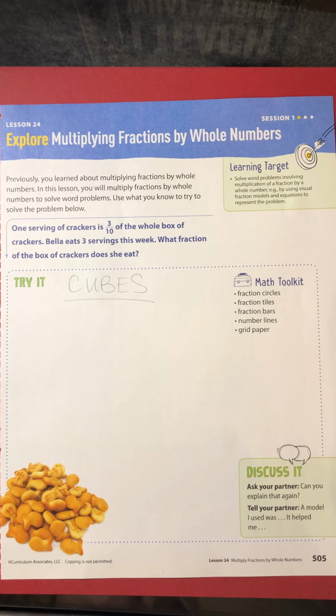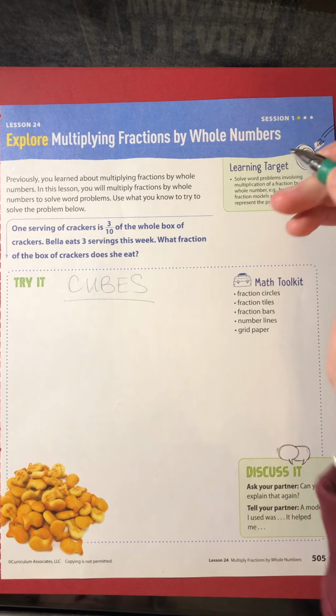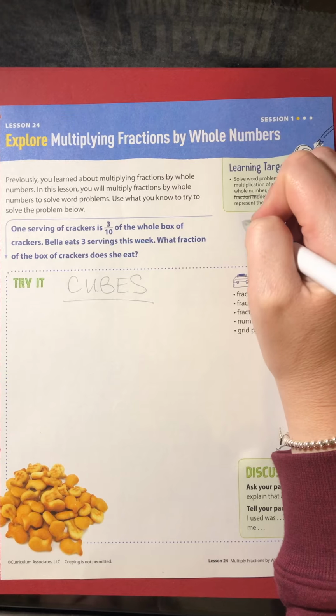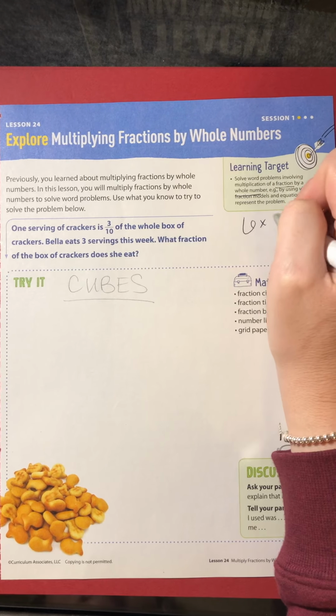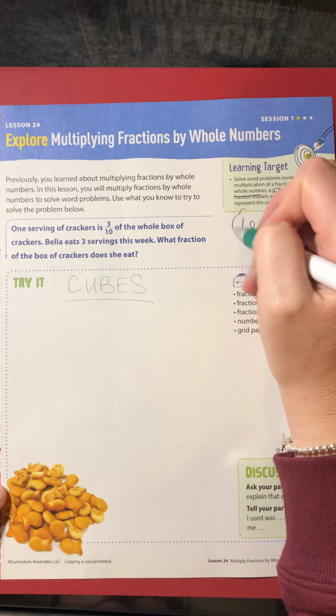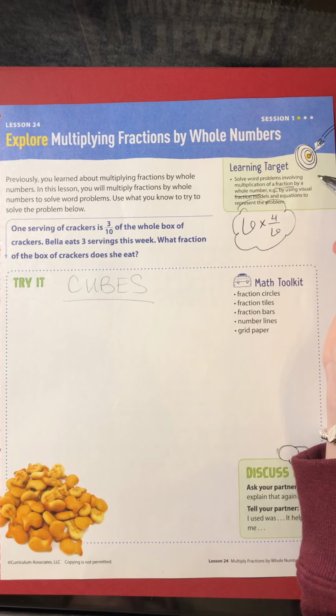Everyone! So in today's lesson we're going to be solving word problems that involve a whole number and a fraction. For example, it could be 6 times 4/6. That's what we're going to be looking at in my videos, as well as what you're going to be doing.